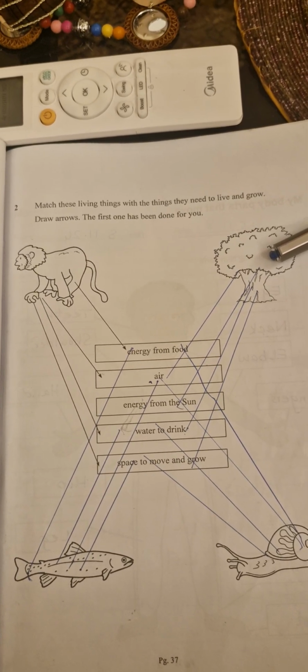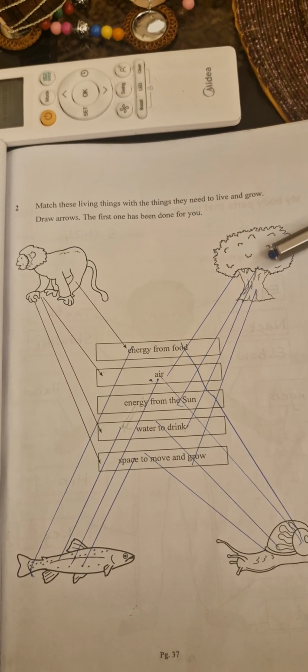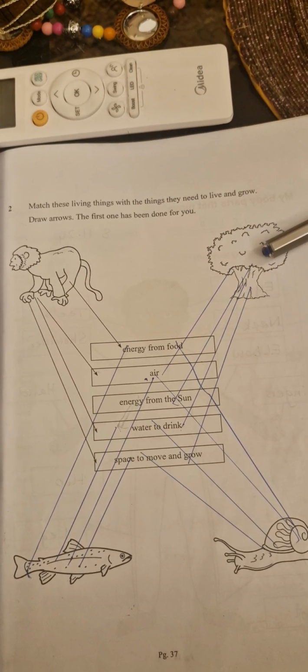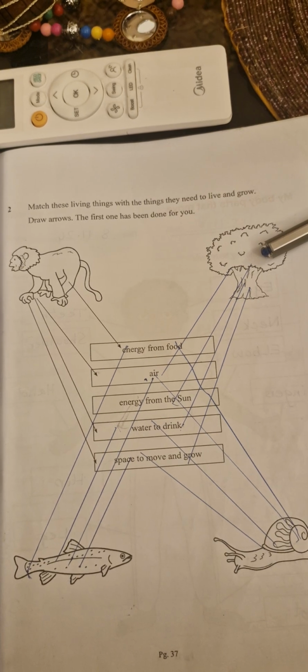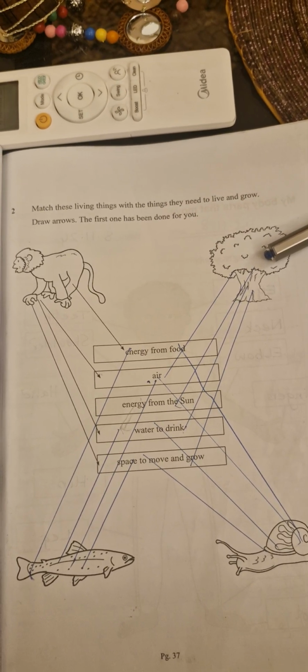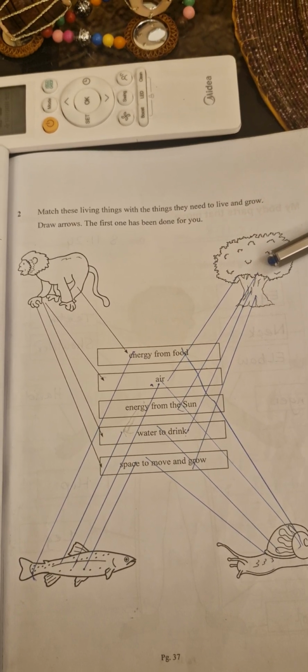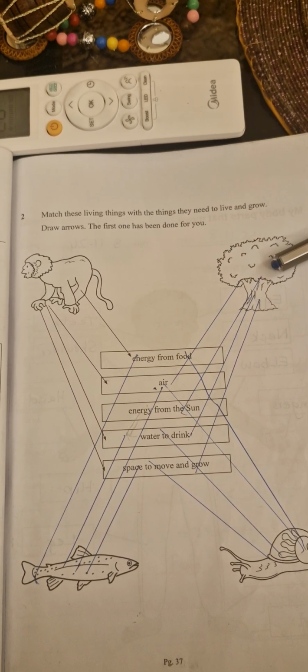So in this respect, we can say that plants can move, but in the direction of light. Sometimes they turn their path towards the sunlight, and they have a tendency to open their face towards the sunlight. So this was just for your general knowledge.